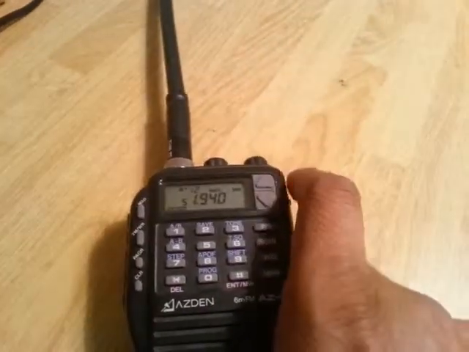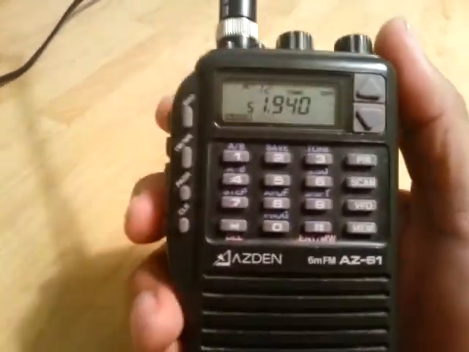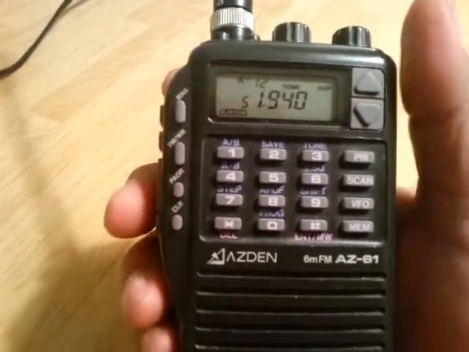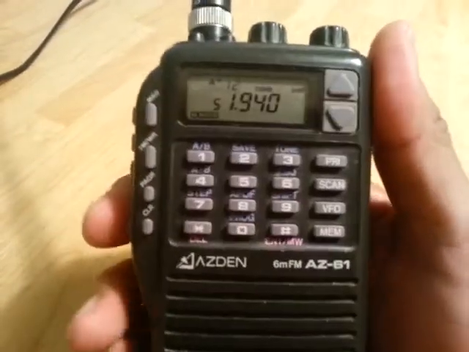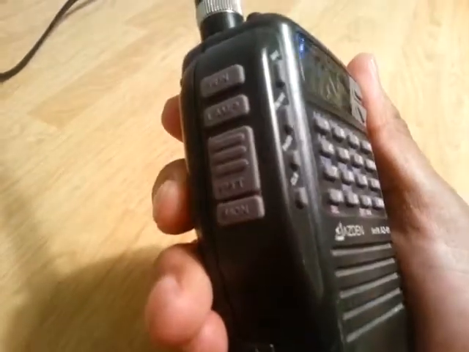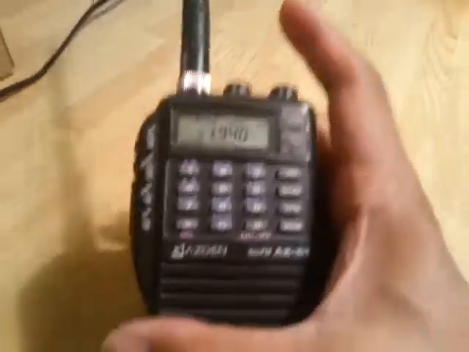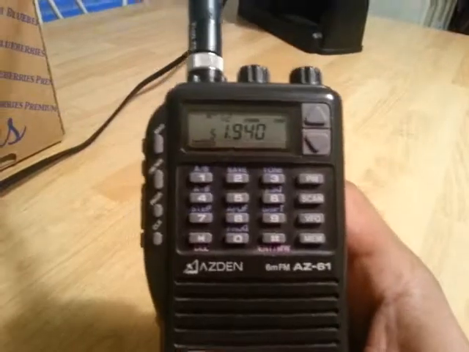But in either case, this is ready for me to use now. When I transmit, the 9 will drop to 0.5, and it'll go 51.440. So, that's kind of how it operates. There are, like I said, other functions on here which I'm not going to go into, but if you need to program the radio, that's how you do it.